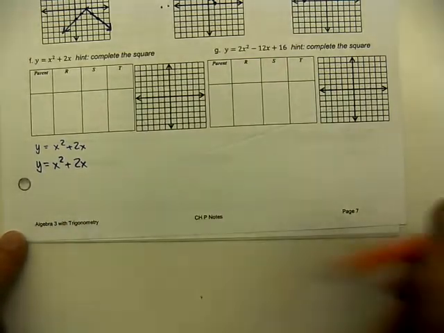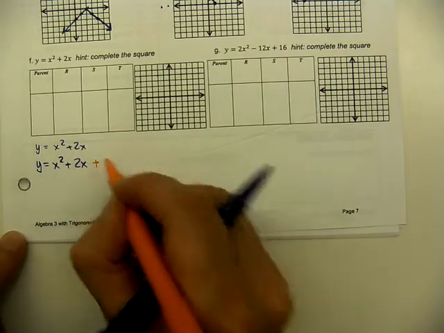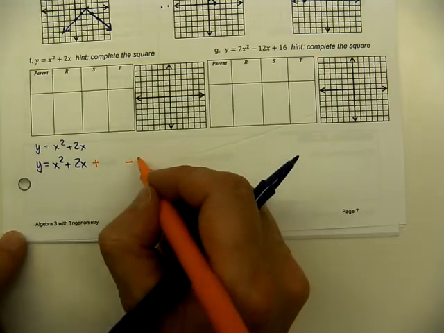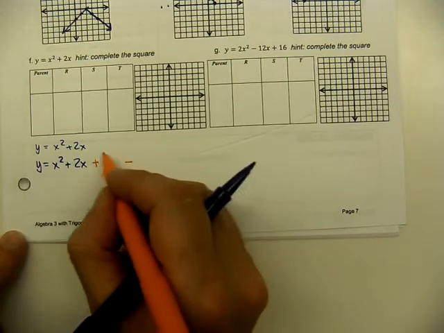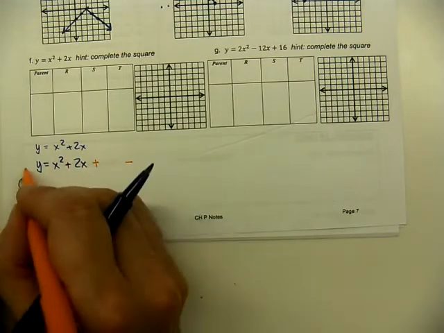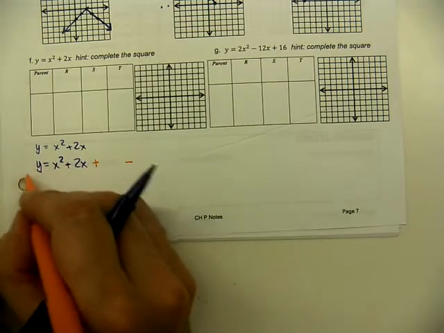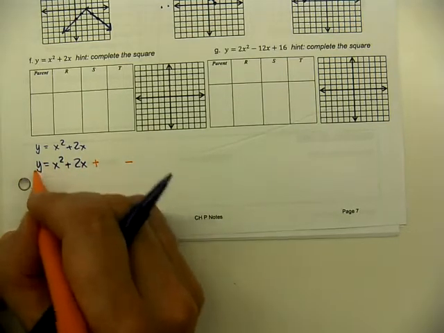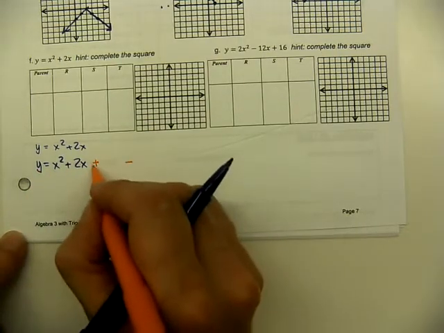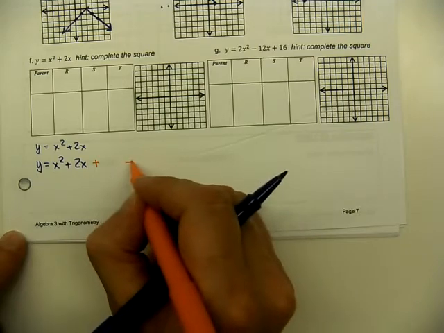The next step is we have to add a number and then subtract it right back out again. Now, when we were completing the square a couple weeks ago, we would add a number to both sides of the equation to keep the equation balanced. But I don't want to add it on the left-hand side because I need y to be by itself. So that means we adjust the right-hand side by adding the number and subtracting it right back out again.